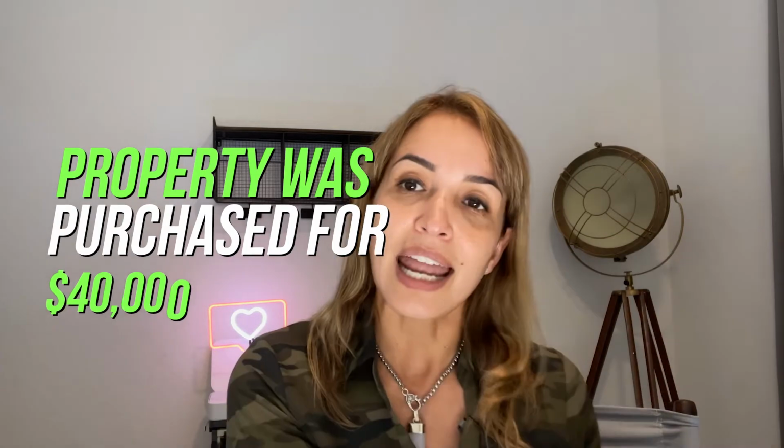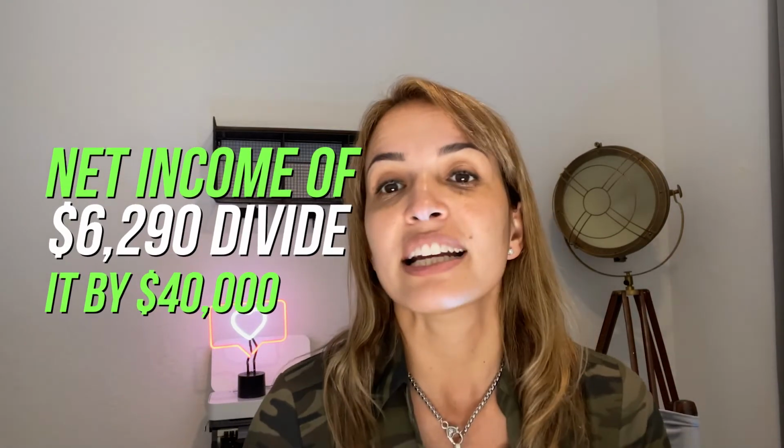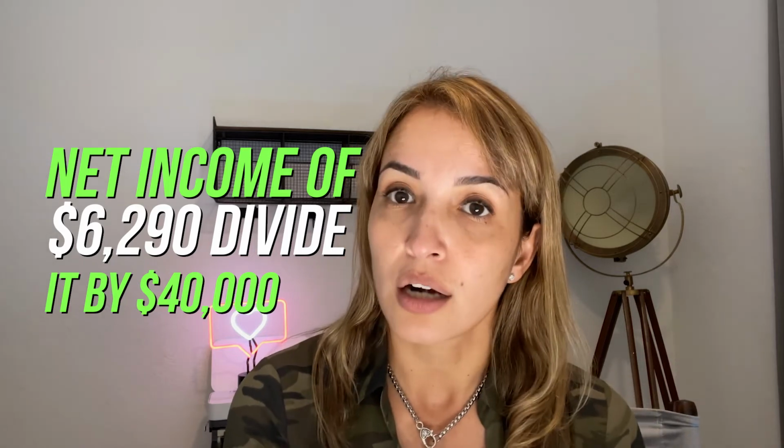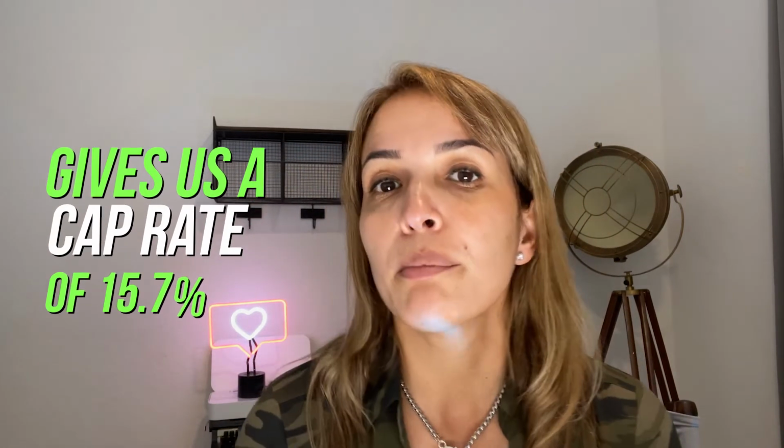Then we take the net income of $6,290 and divide it by the $40,000, which was the purchase price. This gives us 0.15725. When you move the decimal point 2 spaces to the right, that gives us the cap rate of 15.7%.